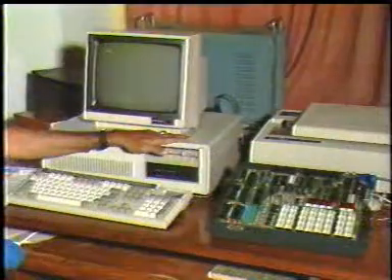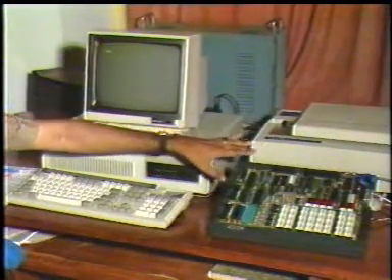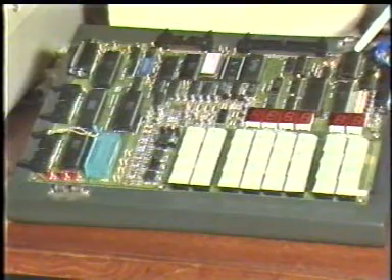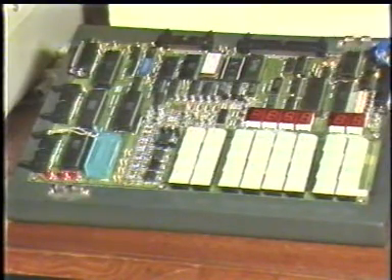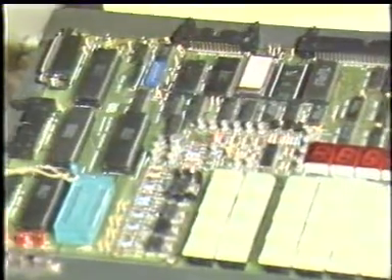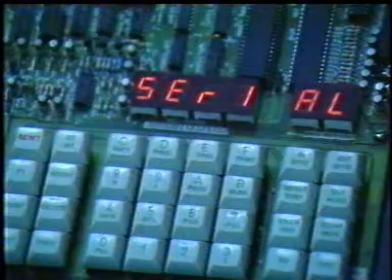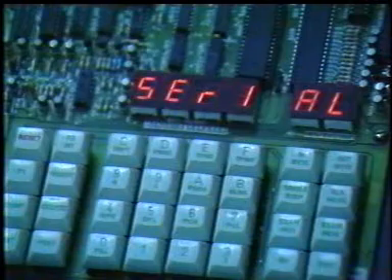Friends, now let us see a demonstration of serial communication between a personal computer and a microprocessor trainer kit. The serial port of this personal computer is connected with the serial port of this trainer kit. The trainer kit has an 8251 to implement serial communication. The trainer kit is set for serial transmission through this dip switch. The message serial appears on the display.